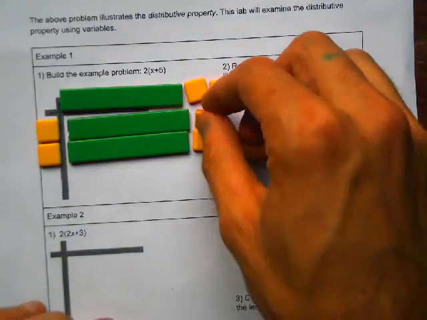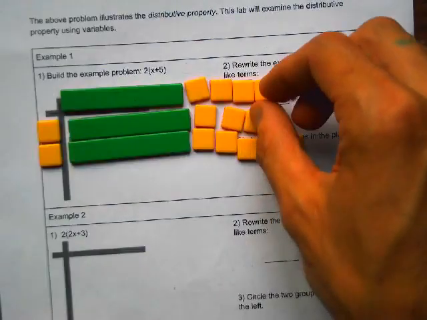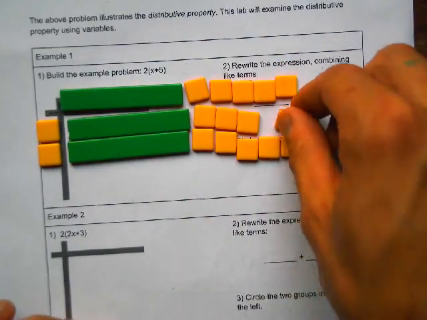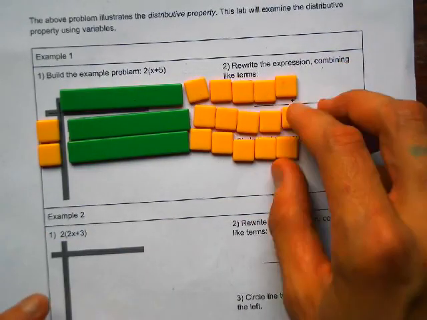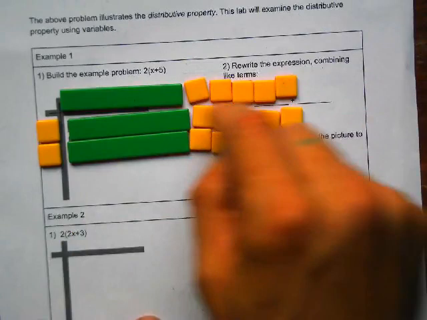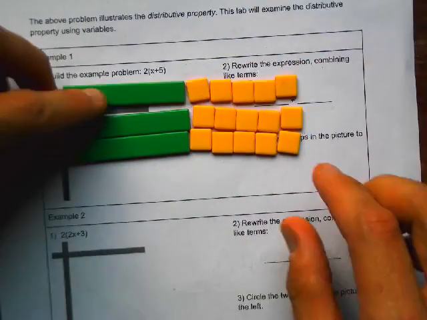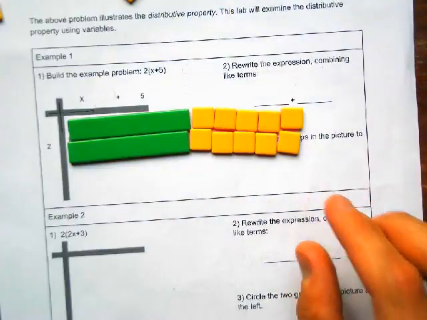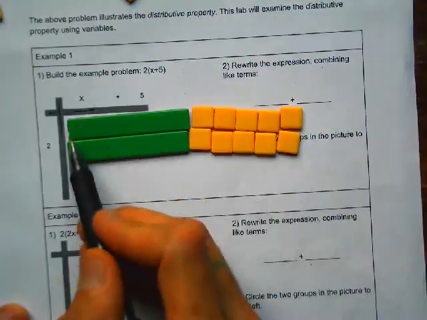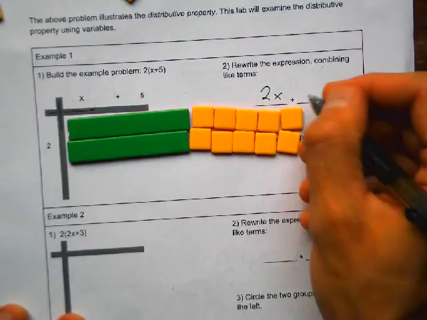We have 2 times 5, or 10. Okay, so what's inside the array, this part inside, that's our answer. That's what we've simplified this to. So this, if we want to rewrite this, combining like terms, is 2x plus 10.